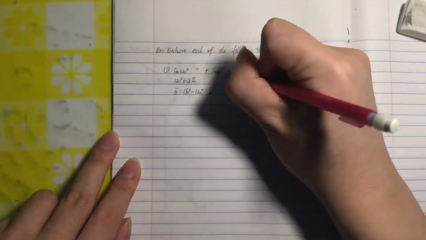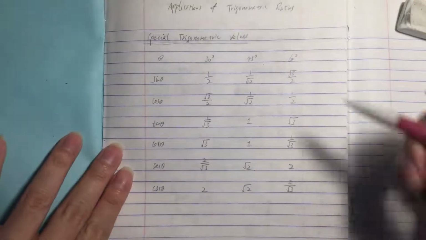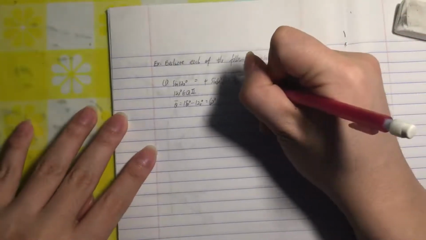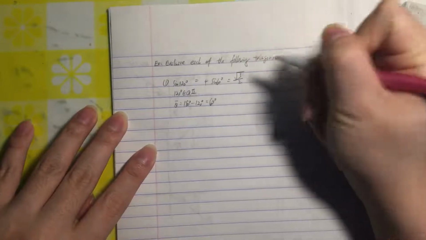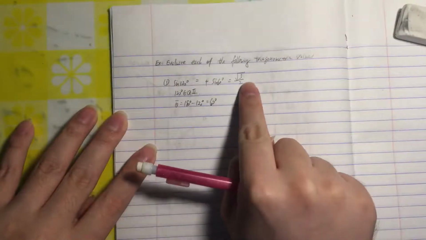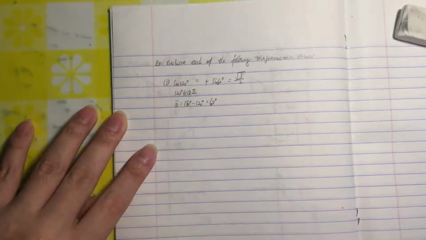So it is equal to positive sine 60. And what's sine 60? Sine 60 is one of the special values. Sine 60 is radical 3 over 2. So the answer for sine of 120 degrees is radical 3 over 2.